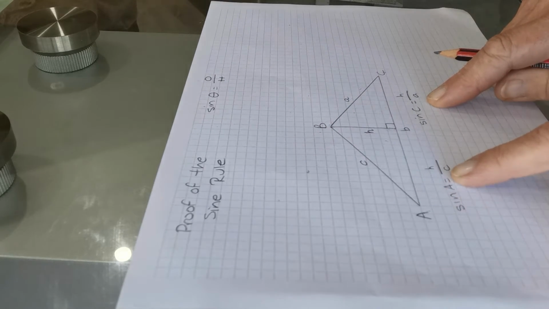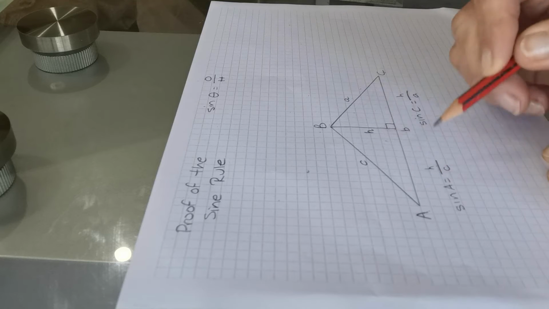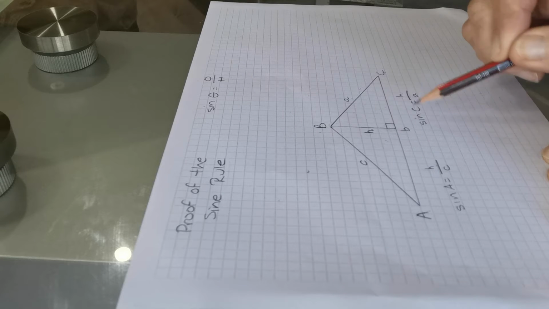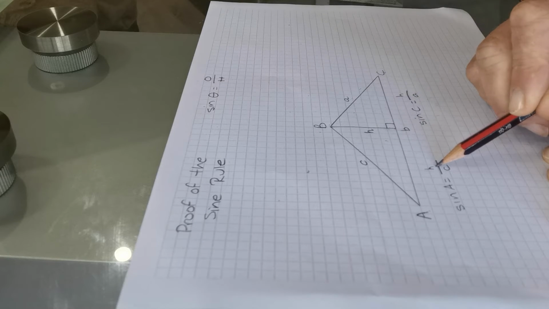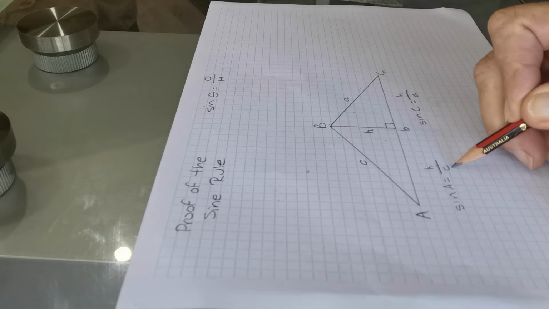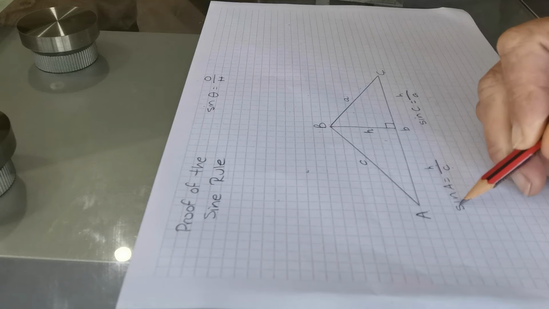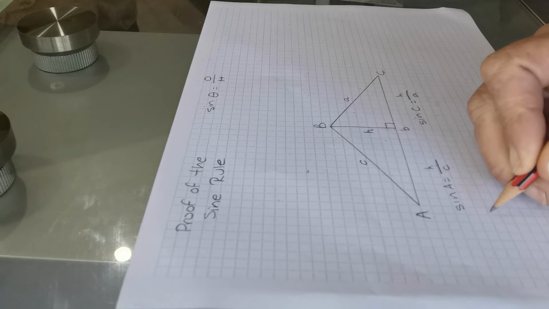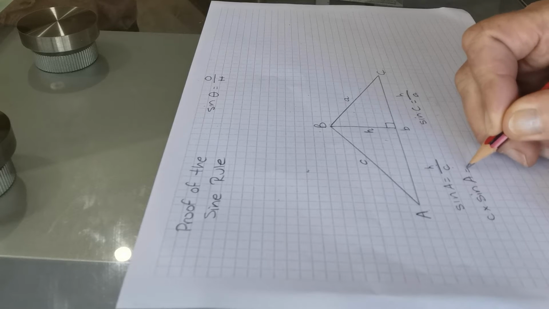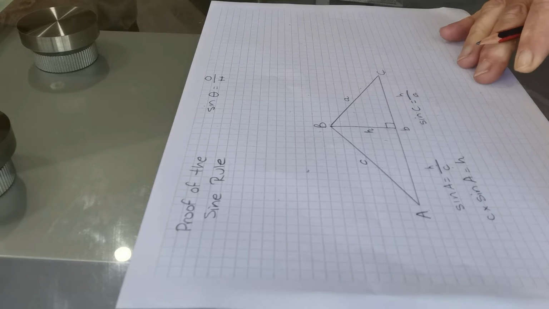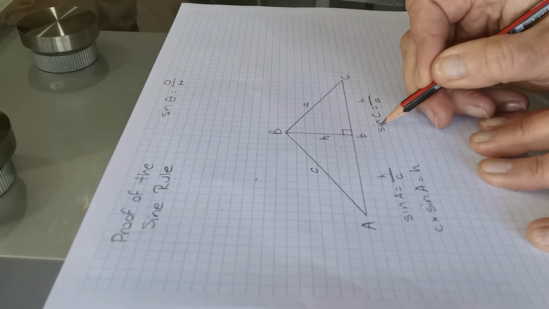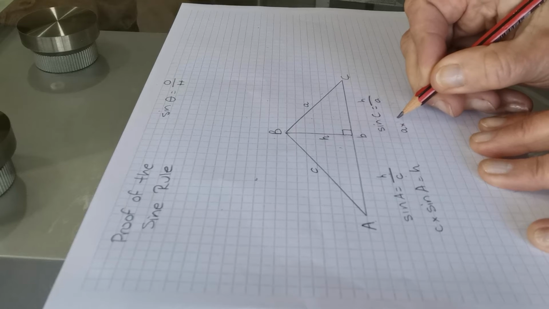Now, we're going to rearrange them to make h the subject of the formula. As you can see, that's the only part of each of these that is exactly the same, that is h. So the c in this formula here is divided. When it crosses the equals, it multiplies. So c multiplied by sine A equals h. In the same way here, when a crosses the equals, it will multiply by sine C.